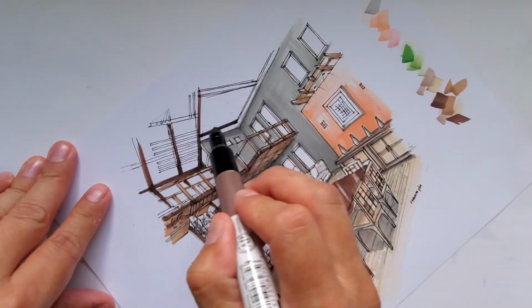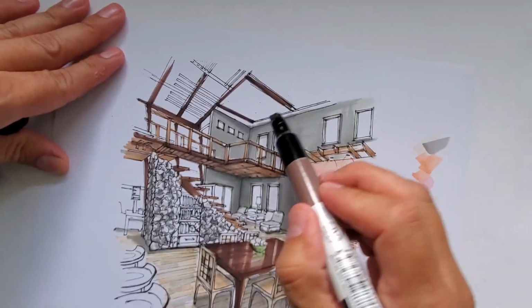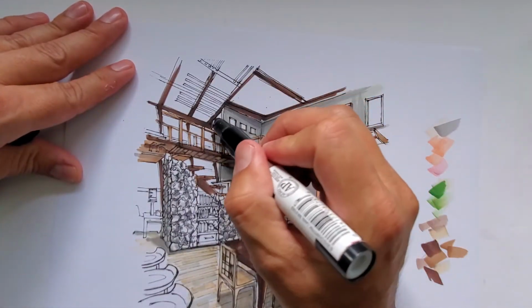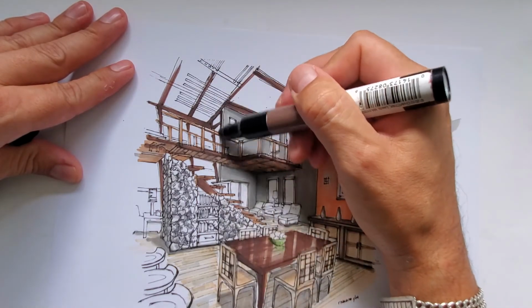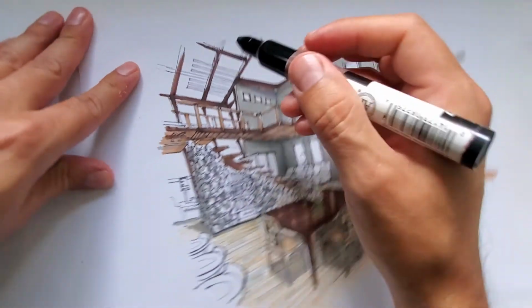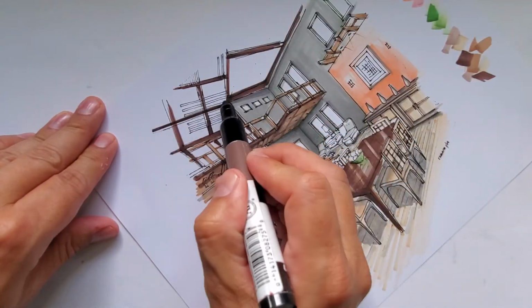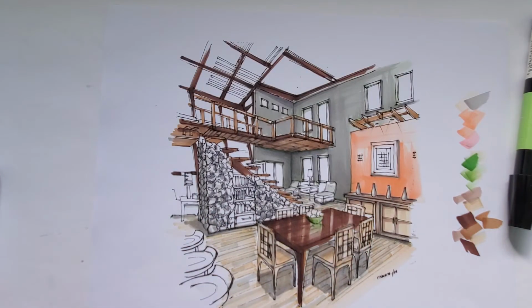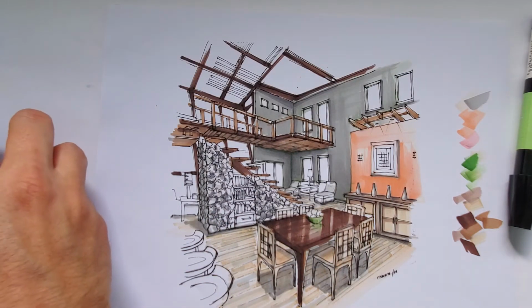All right. I'm just gonna do this so you guys can see what's happening. There you go. And I'm gonna be even darker with that.